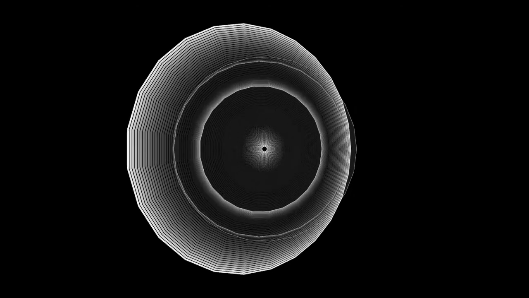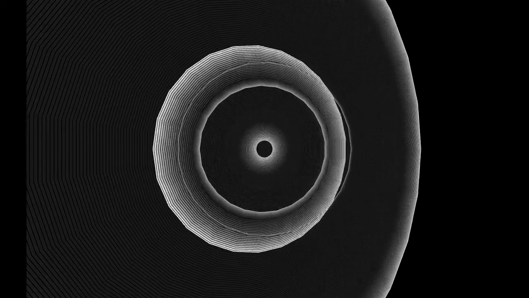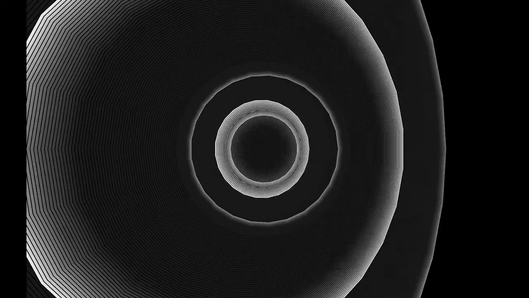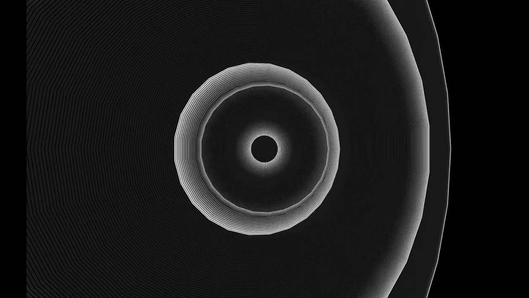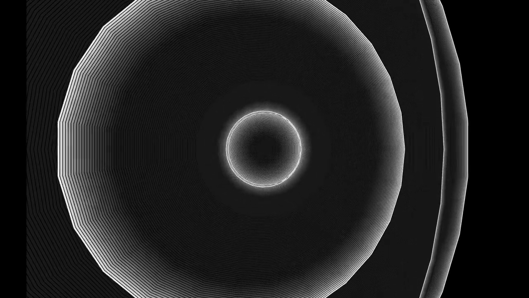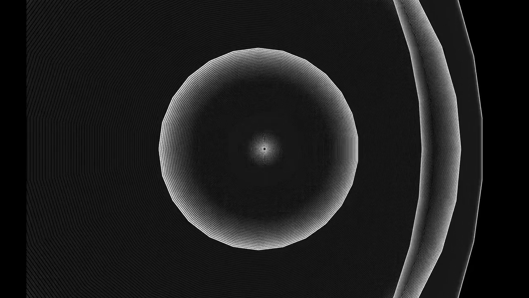I've got an interesting flickering happening. That must be some kind of WebGL glitching. Maybe a couple of them are sitting right near the same spot as each other. This is hypnotic vision.